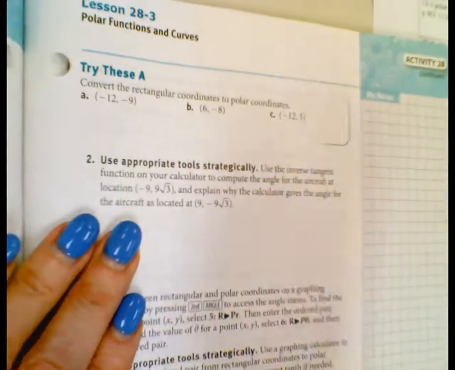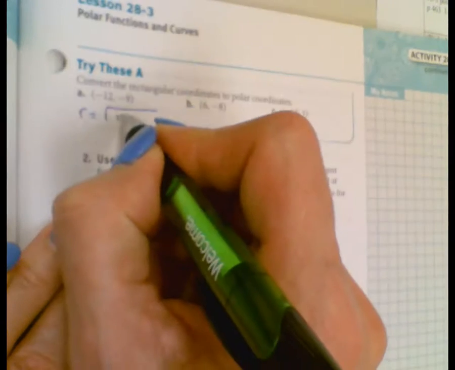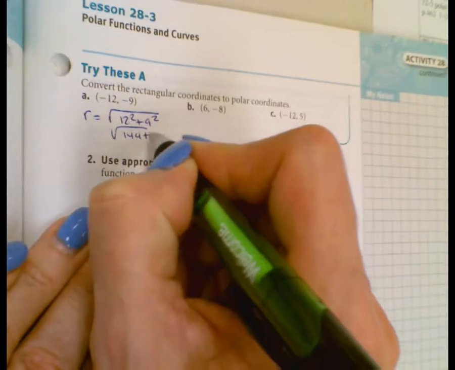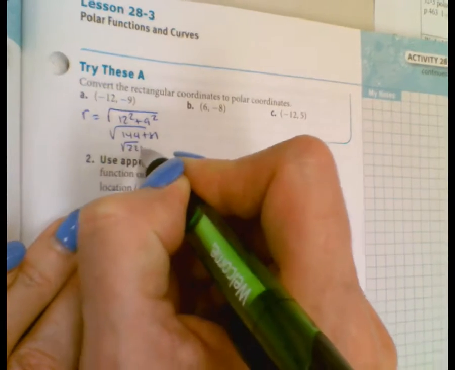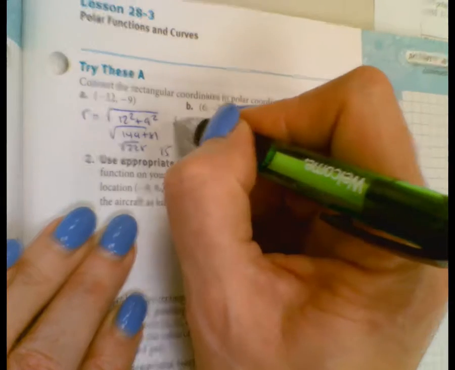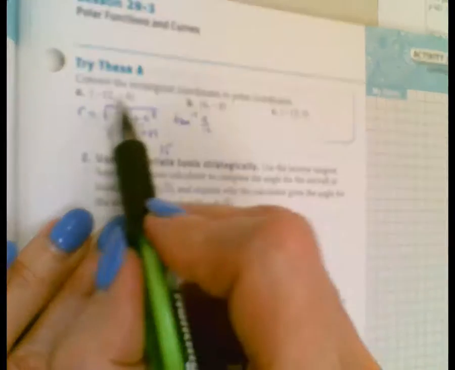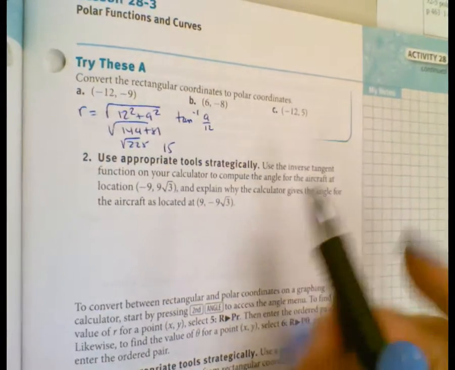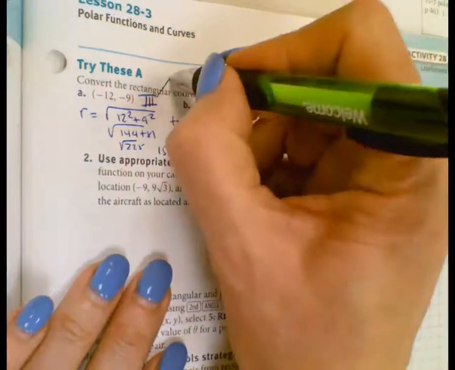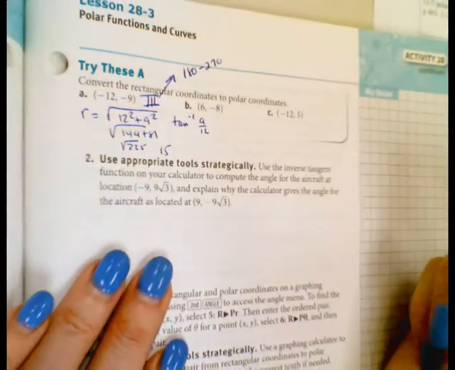So try these A. To figure R out, you're going to do the square root of 12 squared and 9 squared, which is 144 and 81, which is 225, which is 15. That's your r. And then you have arctangent of 9 over 12, and they're both negative, so what quadrant are we in? If they're both negative, we should be in the third quadrant. So your angle has to be between 180 and 270. Make sure your answer is somewhere between there.